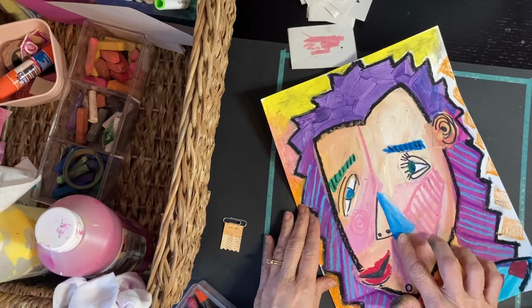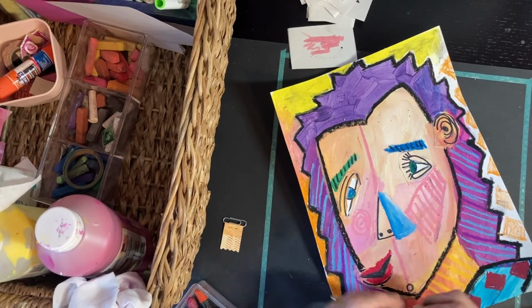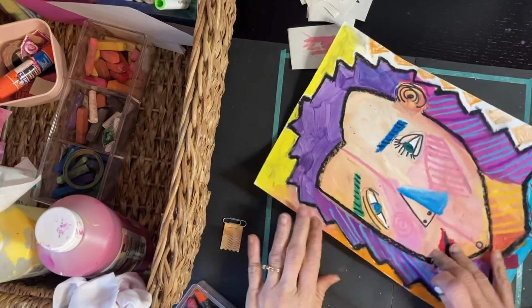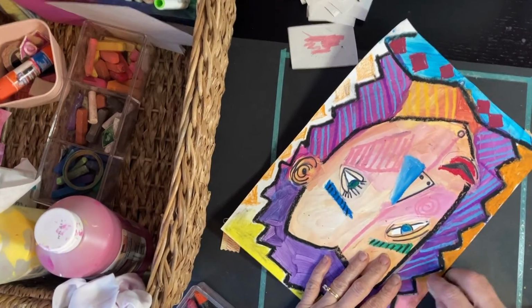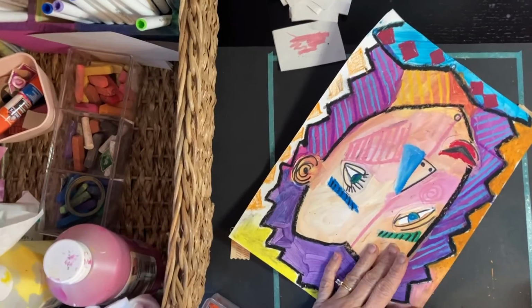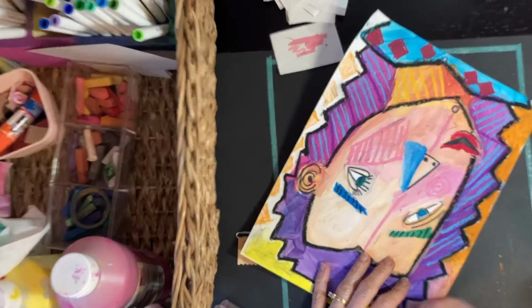Oil pastel blends really well, so if you don't like the color that something is, you can use white over it to blend it. I used oil pastel and white to blend here between the white and the pink, between the orange and the pink, and the yellow, because these are some of my favorite colors too. I really like how they mix together.